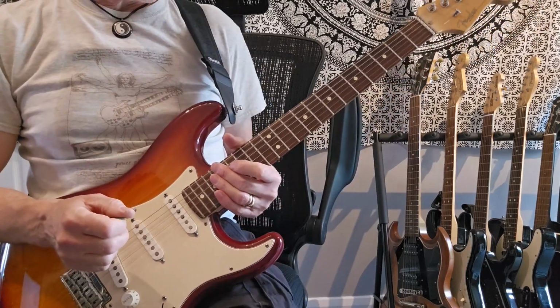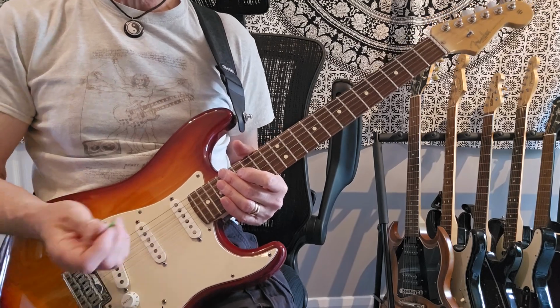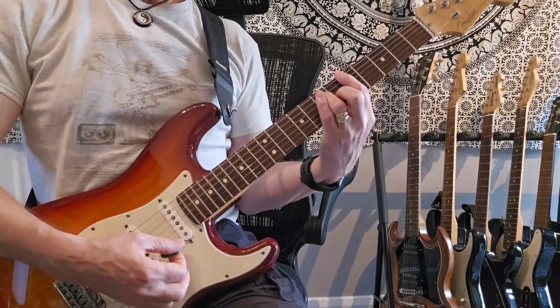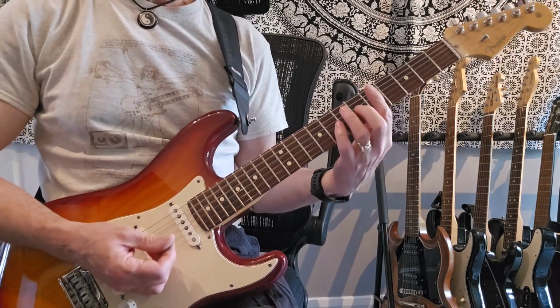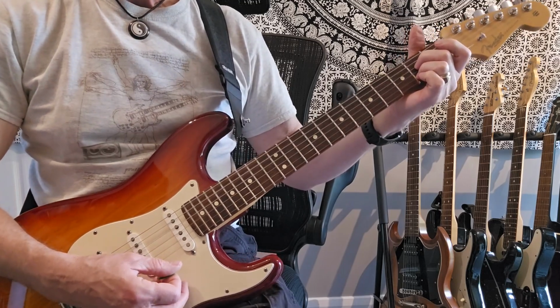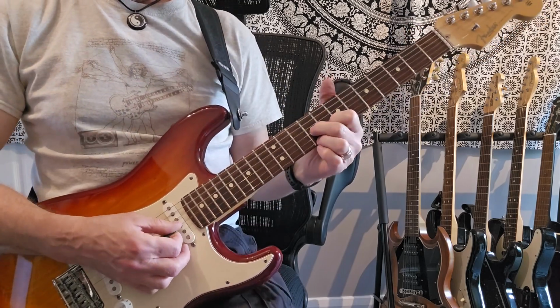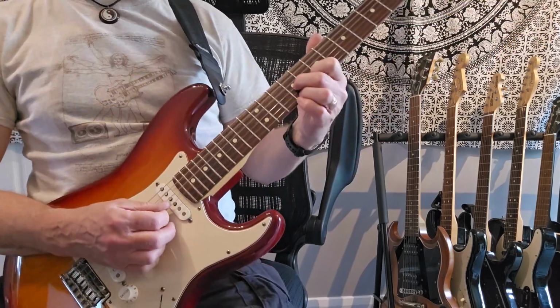The next idea, we're going to utilise the dominant 7th chord. So the dominant 7 is our sort of standard blues chord. We could also play it here. So that's the chord itself.